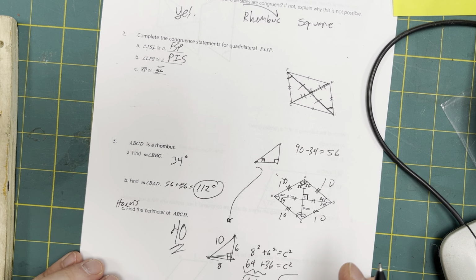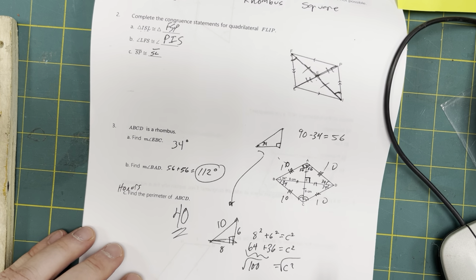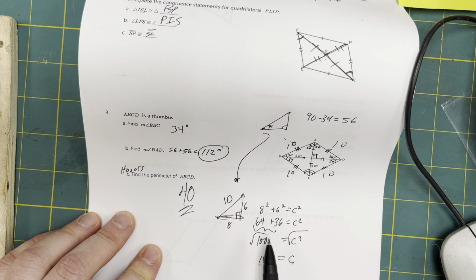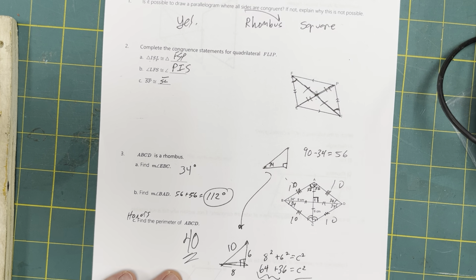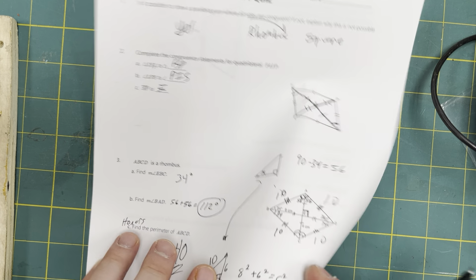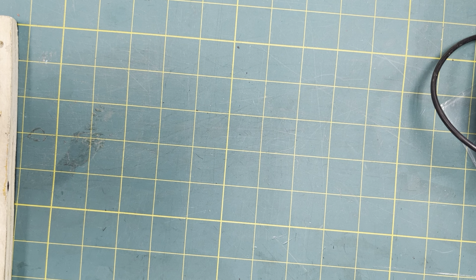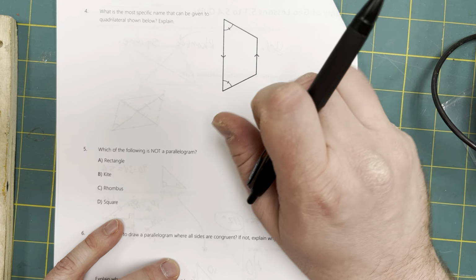So that's that one. Oh goodness, I should look at the camera when I'm writing. Sorry about that bottom part there, in case you missed it. So we added those up, and that was c squared. So we took the square root of both sides and got 10 is equal to c. I have not filmed one of these in a while. Let me pay better attention from now on. All right.